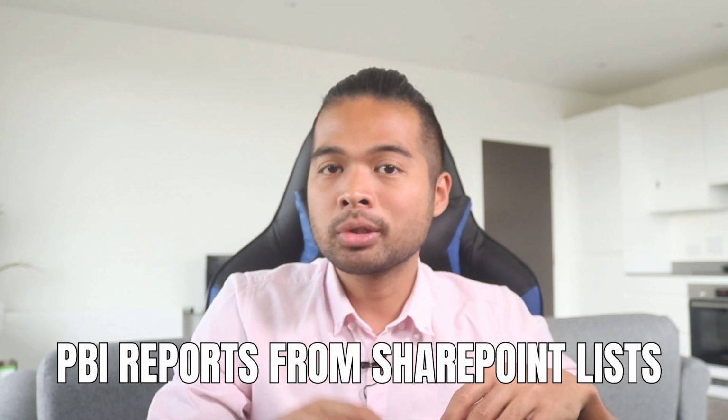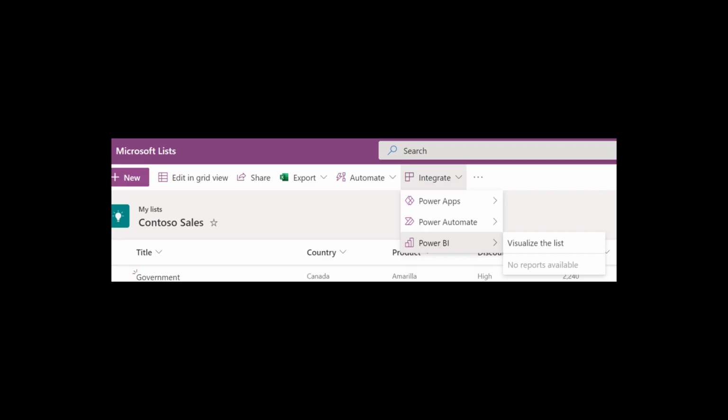If you work with SharePoint lists, you're gonna like this one. They've now added the ability to generate Power BI reports directly in your SharePoint list. So in the action bar, you have the button to integrate, and then you can visualize these lists into a self-generated report that you can use in Power BI.